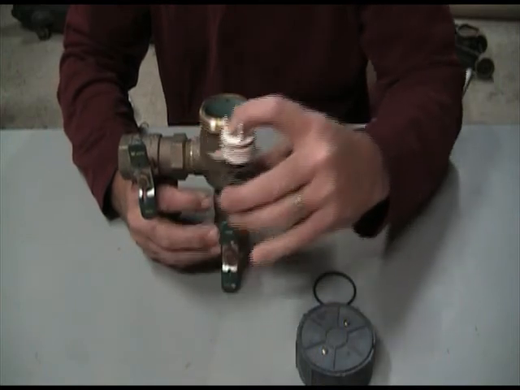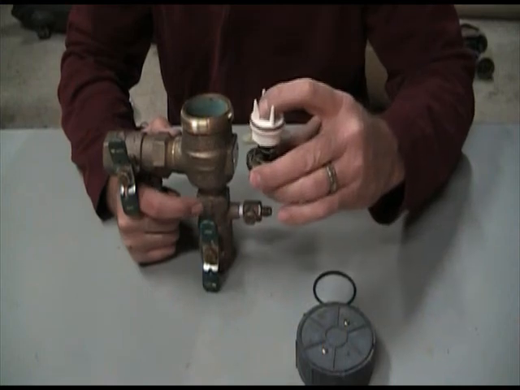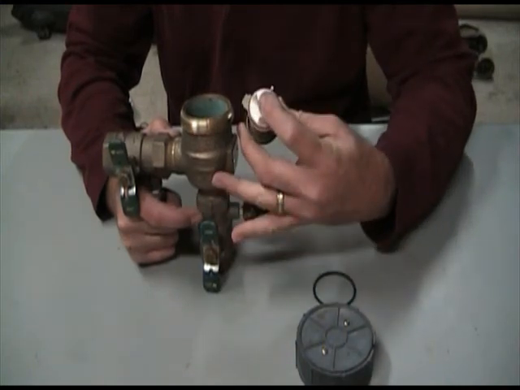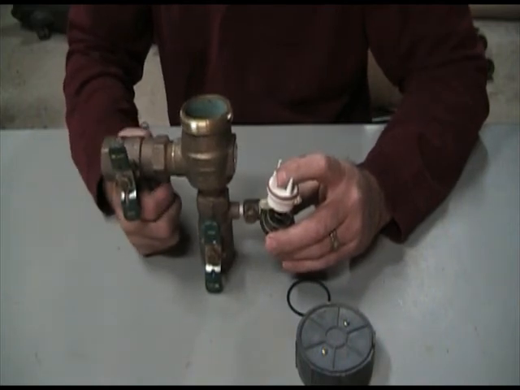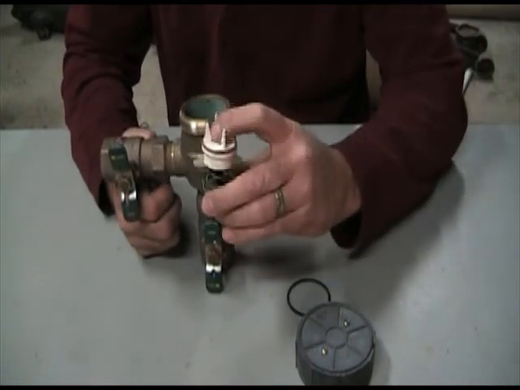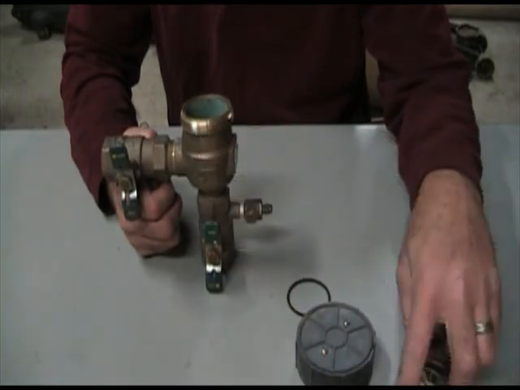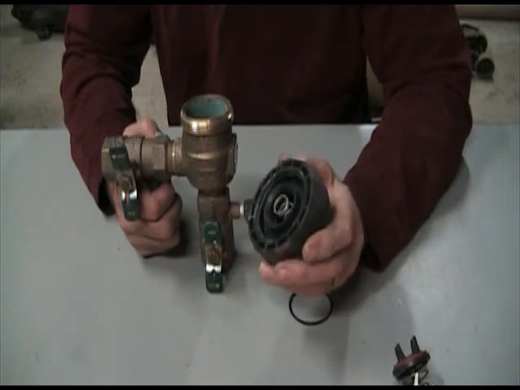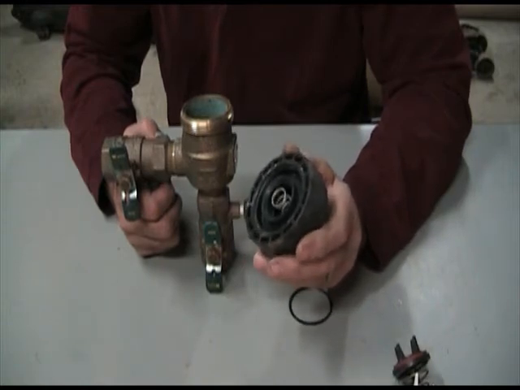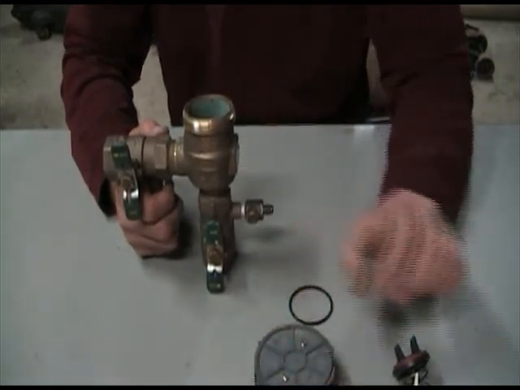And how it's designed to work is that when it's charged, this will seat up into the cap and allow water to come up in and out. Now, if it senses a big leak, this will fluctuate and move. And then you'll have water come out the top of the cap. You'll sometimes see this happen when you charge the system in the spring. That is normal.